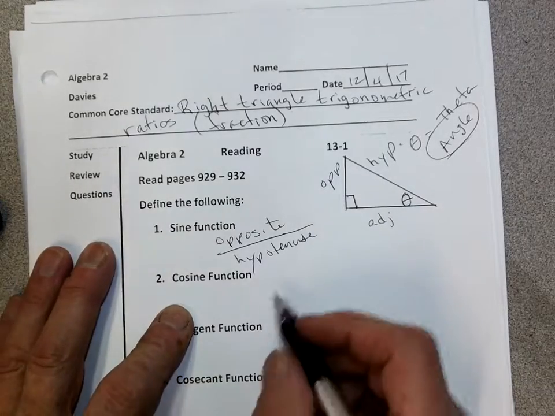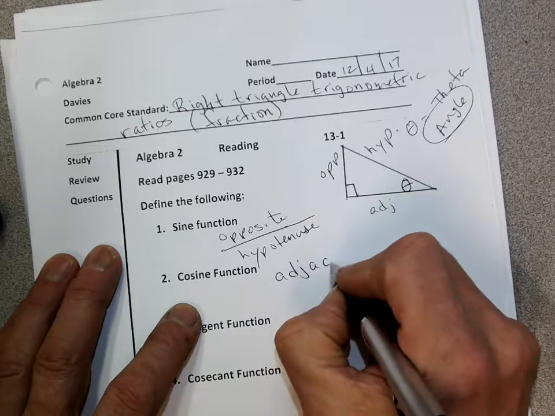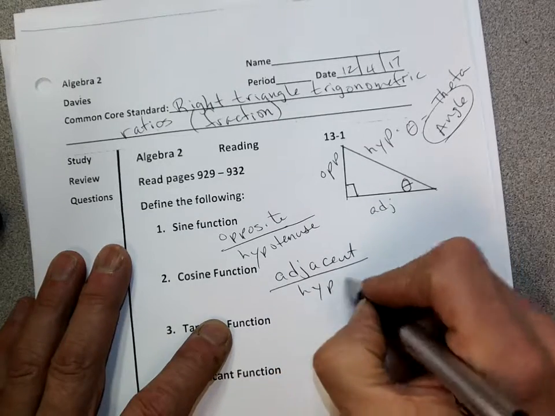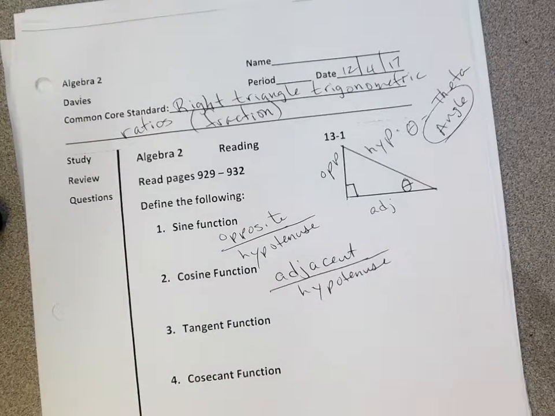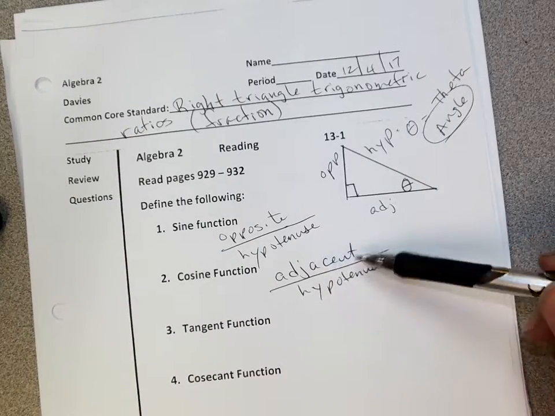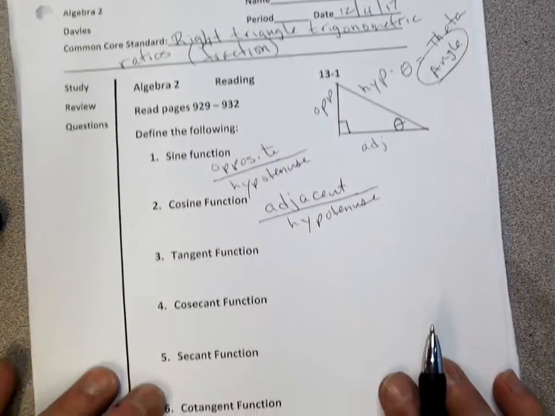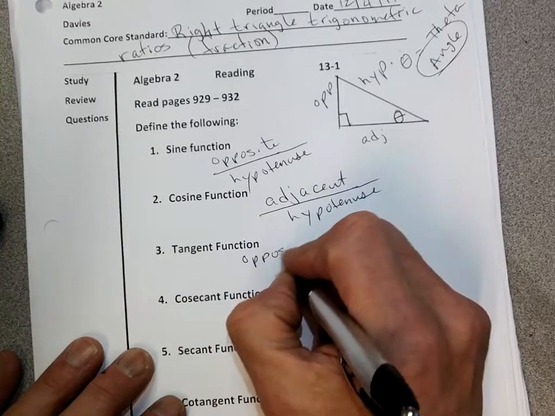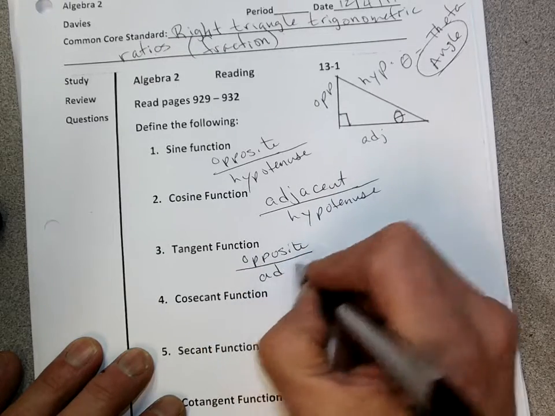The cosine function is going to be the adjacent side over the hypotenuse. And I'm going to shortcut these. I'll call it the adj for adjacent and hyp for hypotenuse. I don't want to write the whole thing out because I'll probably misspell it. The tangent function is going to equal the opposite side over my adjacent side.